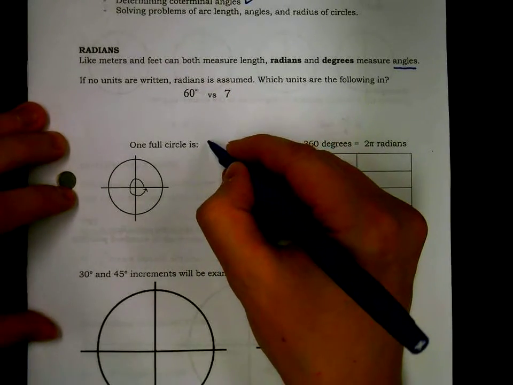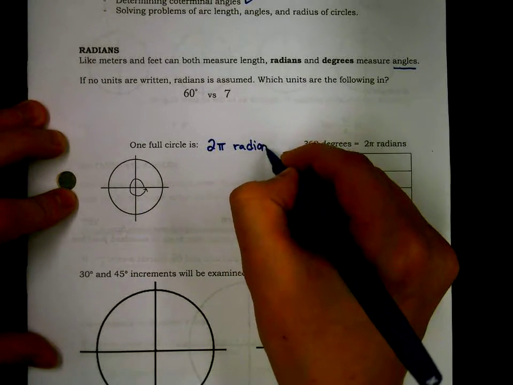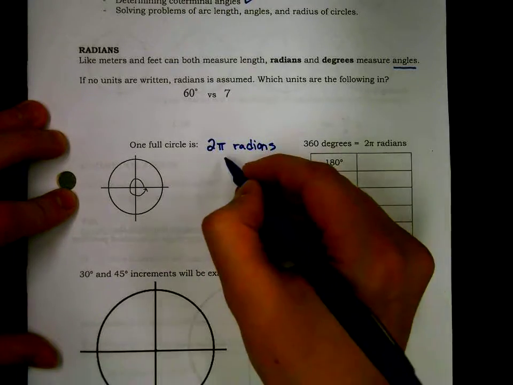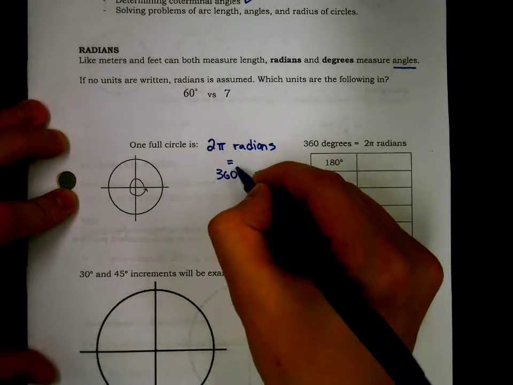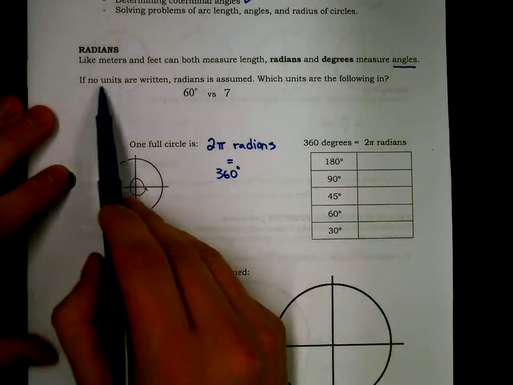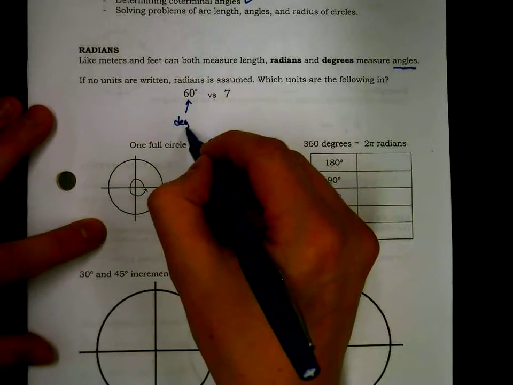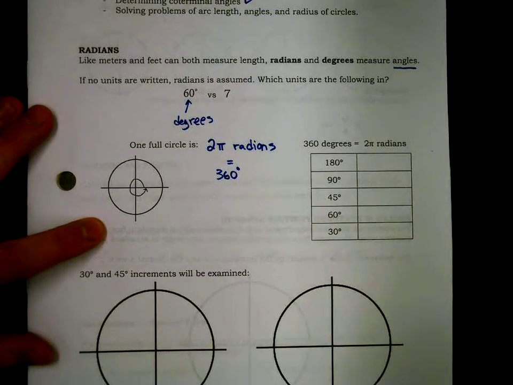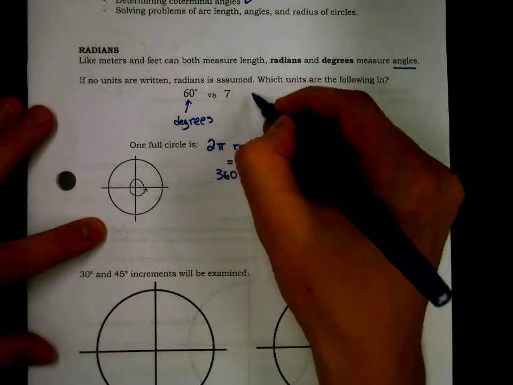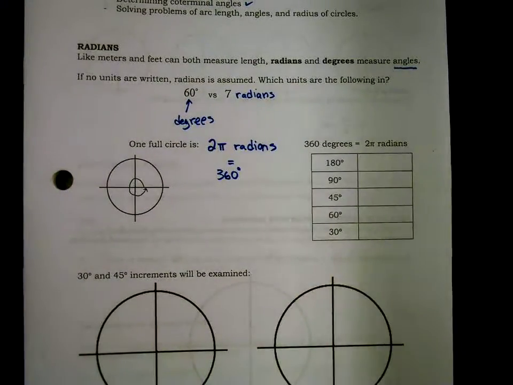That's actually what a converted unit is. 2 pi radians is actually the same thing as 360 degrees. So next time you're snowboarding or skiing and you do a 360 off a jump, you can say you did a 2 pi, and everyone will be equally as impressed with your math skill. Now I did comment though that if no units are written, radians is assumed. So 60 has a little degrees sign above it, and 7 doesn't say radians, but it's assumed to be radians even if it doesn't say it. So you have to see the degrees to know that it's degrees.